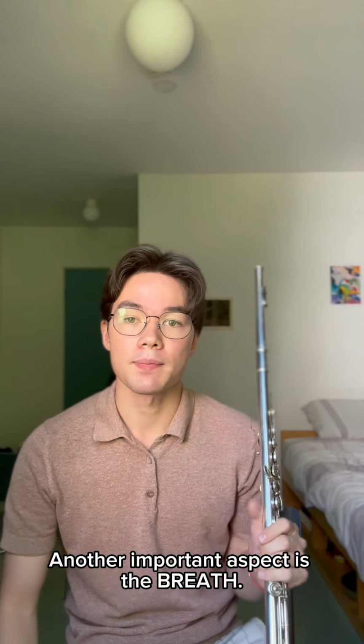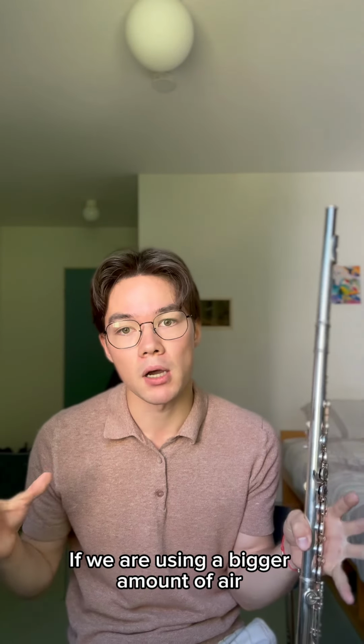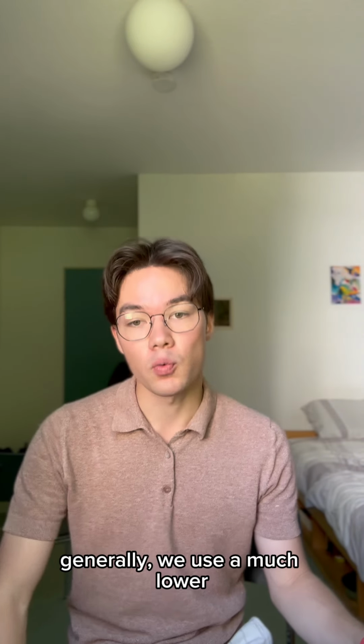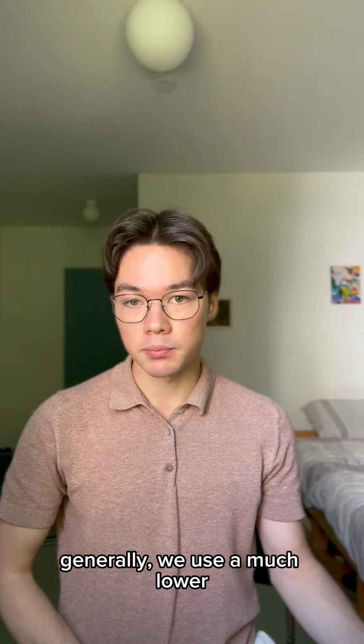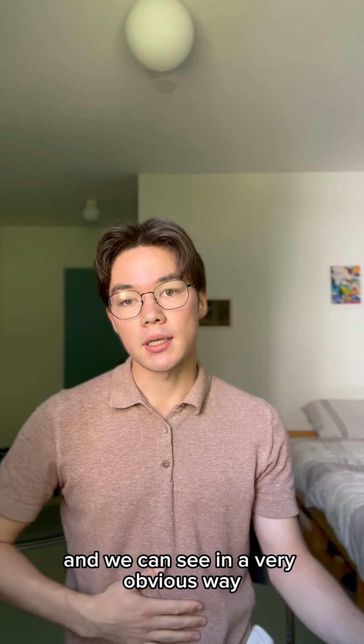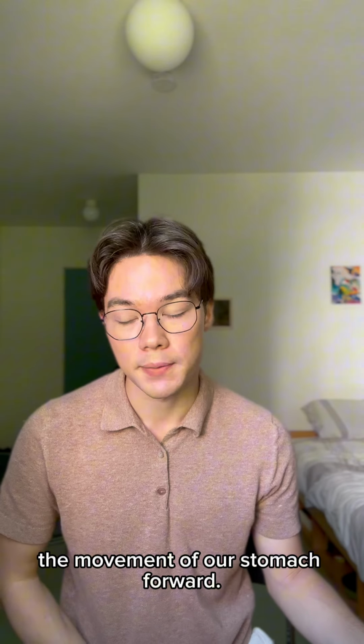Another important aspect is the breath. If we're using a bigger amount of air for the louder dynamics, generally we use a much lower breathing, what we usually call diaphragmatic breathing, and we can see in a very obvious way the movement of our stomach forward.